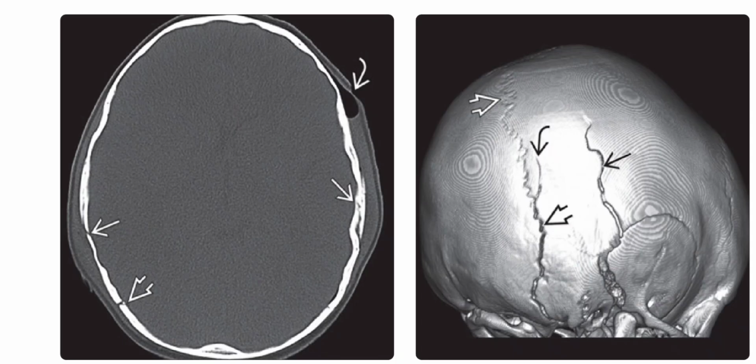Some more images of scalp and skull injuries. Left is the bone CT scan, and it shows scalp laceration and soft tissue swelling overlying the bilateral linear skull fractures. The right lambdoid suture is diastatic.